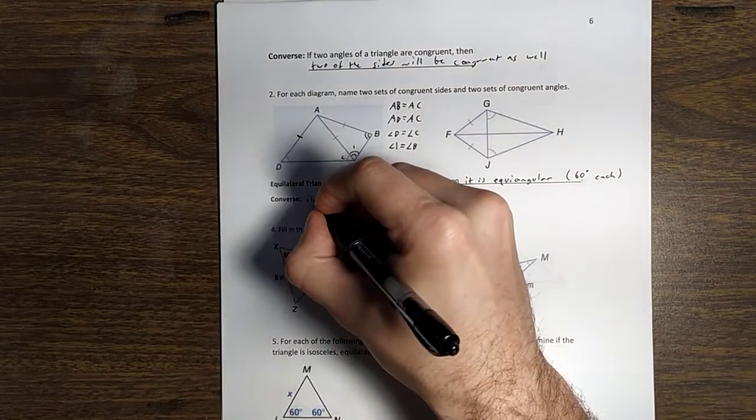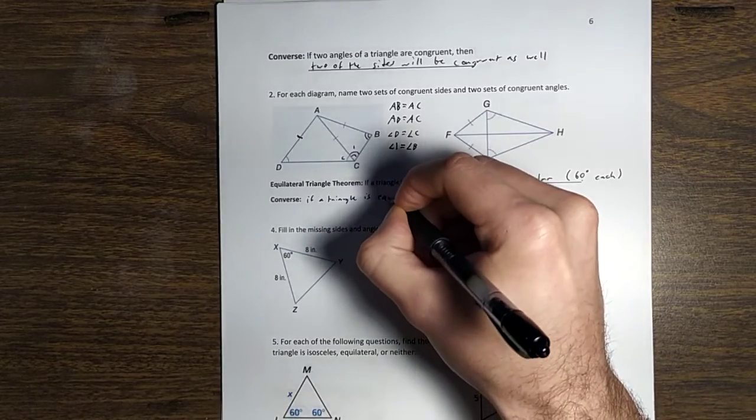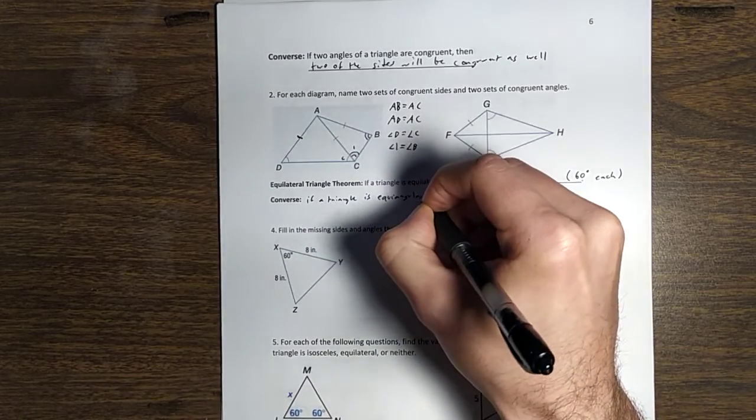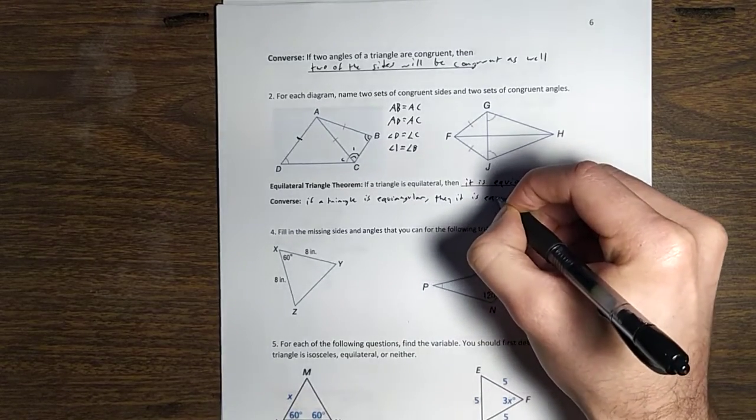Converse is if a triangle is equiangular, then it is equilateral.